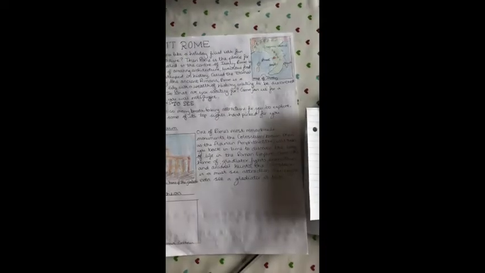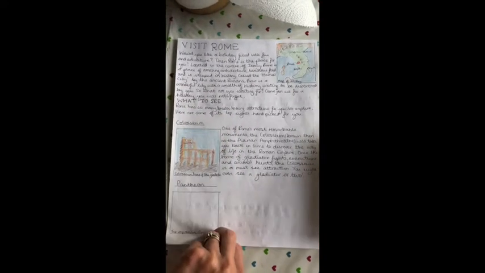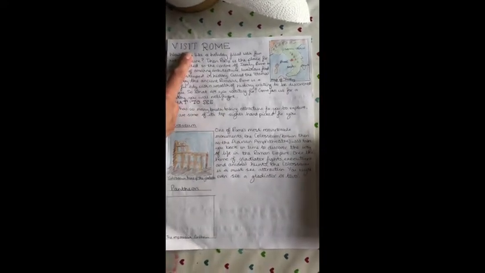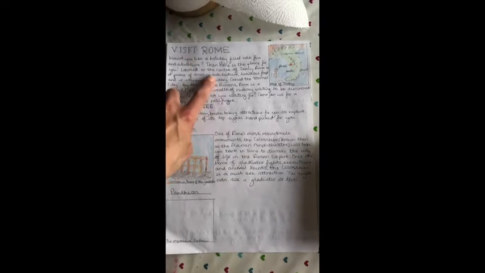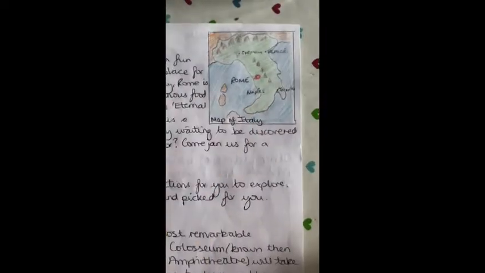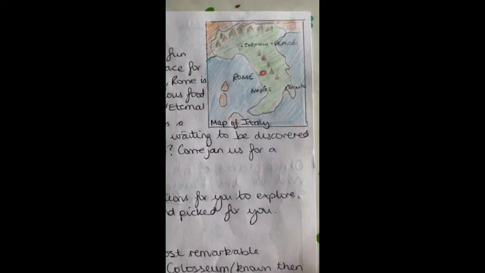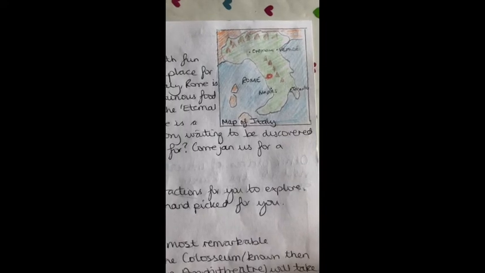Now, you could decide to have one as an A4 sheet of paper, and you can see here that I have got a title here, so the heading of my page. I've got my introduction here, and I have included a map of Rome and Italy here so that you can use that learning from Monday.